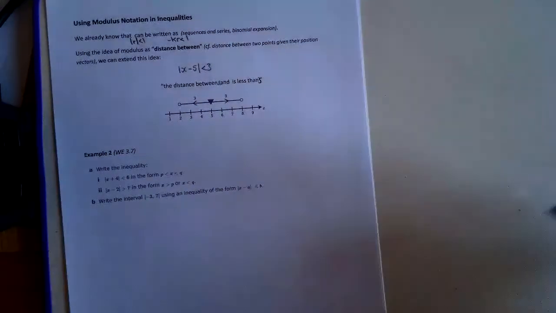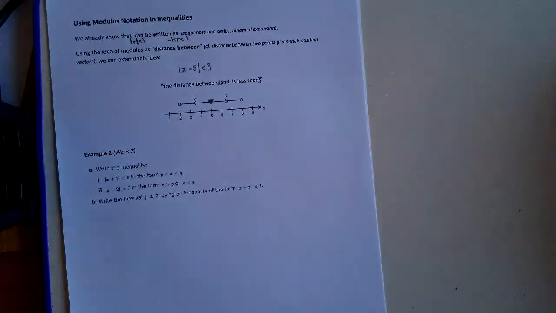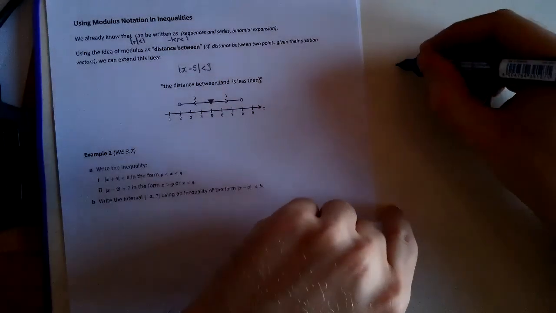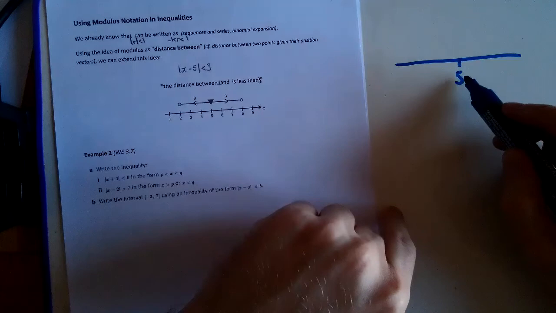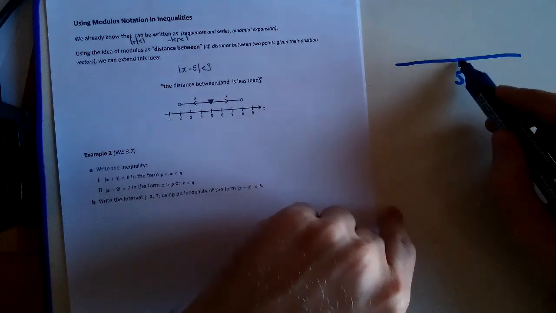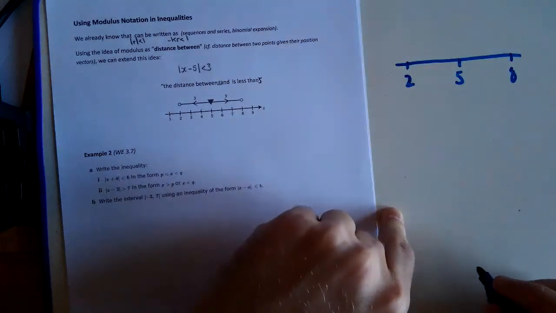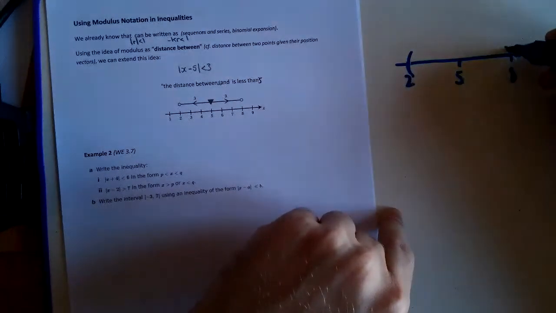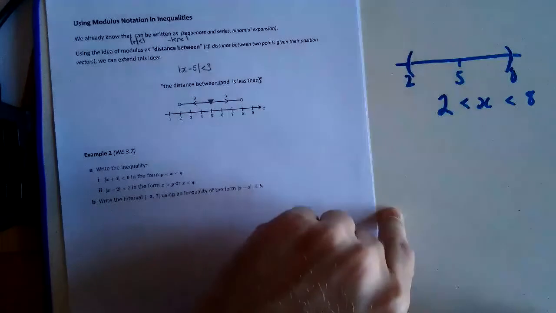Okay, now we're going to try and use that trick when we have some algebra. So we have modulus of x minus 5 less than 3. That means the distance between a number and 5 is less than 3. On this number line, with 5 here, 3 would give me 8 this way and 2 this way. I want the distance to be less than 3, so my number is anywhere between here. So my number is between 2 and 8.